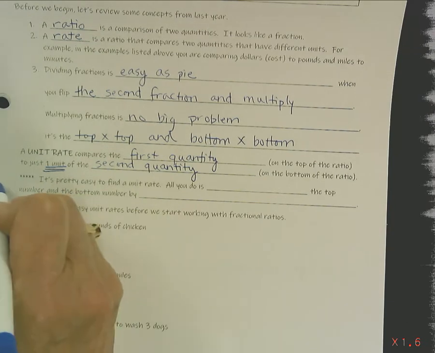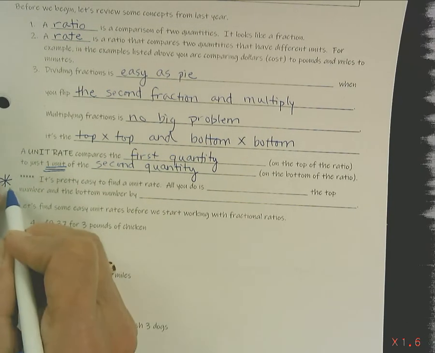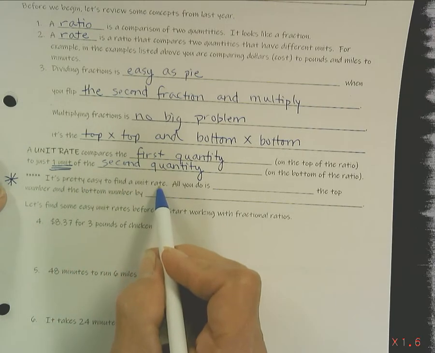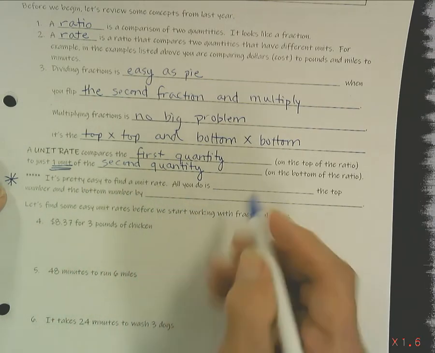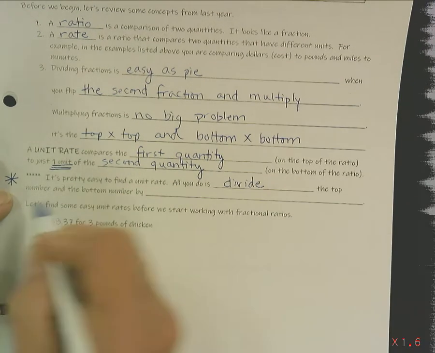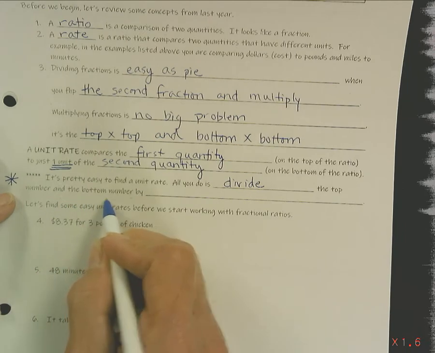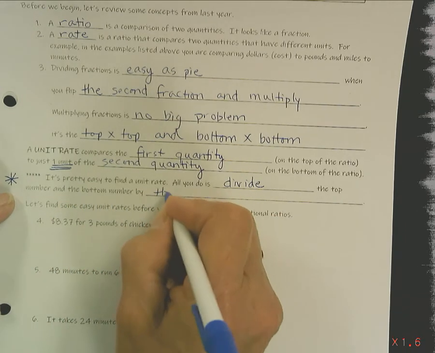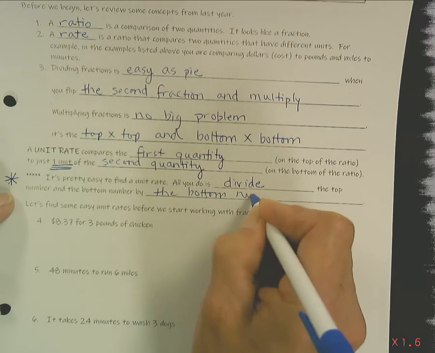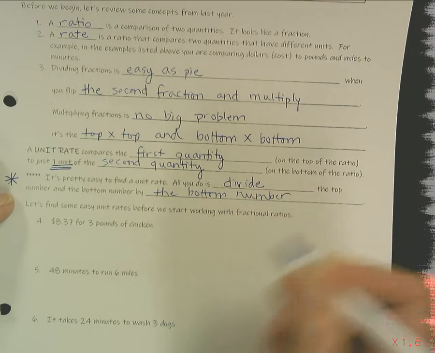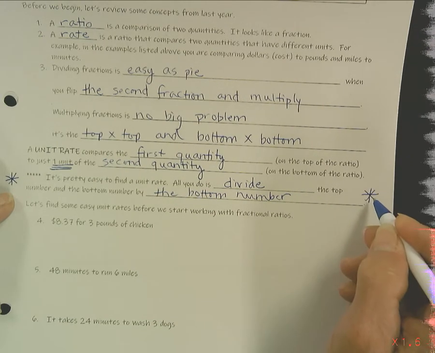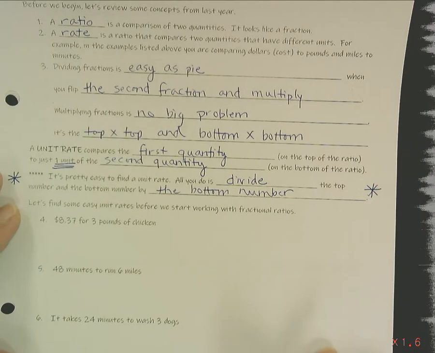And you'll be happy about this right here. I'm putting an asterisk by it. It's pretty easy to find a unit rate. All you do is divide the top number and the bottom number by the bottom number. I'm going to put an asterisk on both sides of that because that tells you how to find a unit rate.